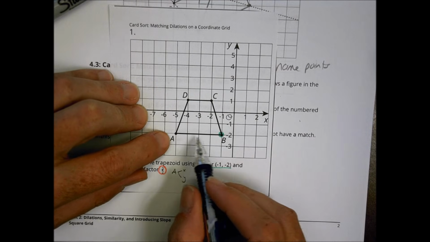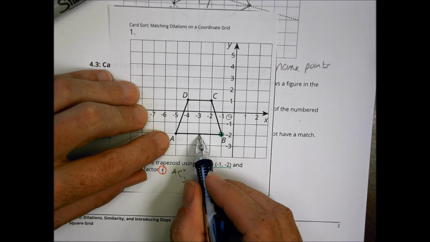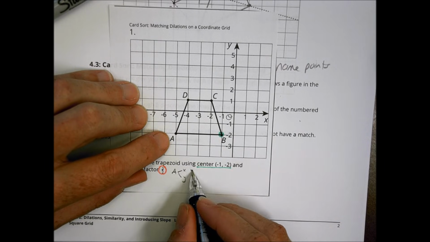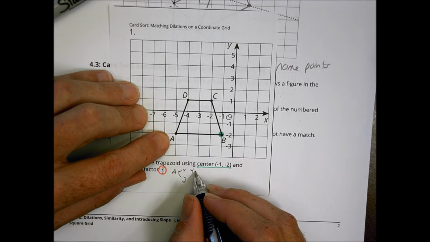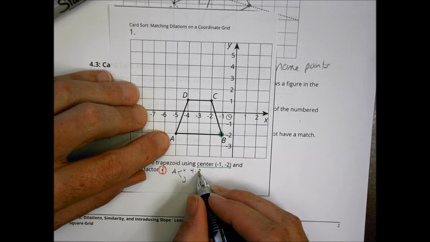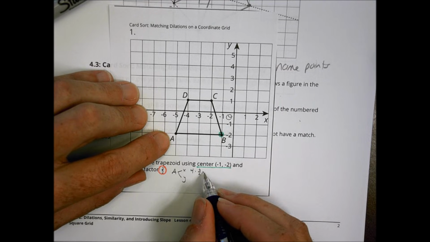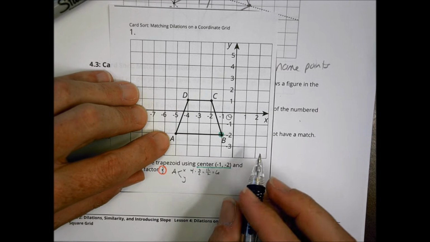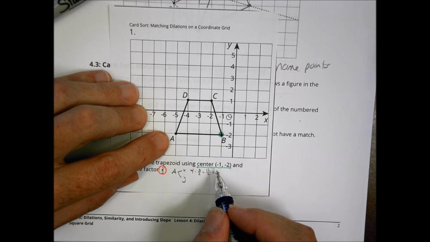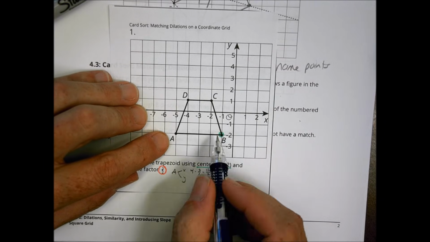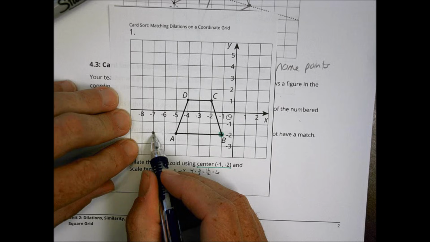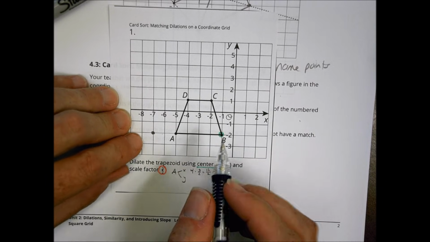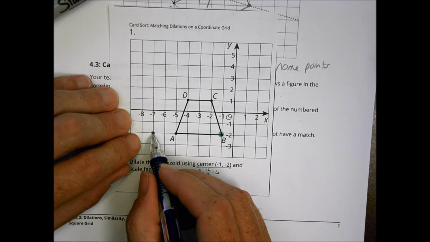So A currently is 1, 2, 3, 4 units away from the center in terms of the X value. I'm going to take that and multiply it by the scale factor, 3 over 2. And that becomes 4 times 3 is 12, over 2 is 6. So I want this point to move 6 units away from the center. So that would be 1, 2, 3, 4, 5, 6 right there. Okay? That's all I'm having to do there because it's on the same line, so I can leave it there.